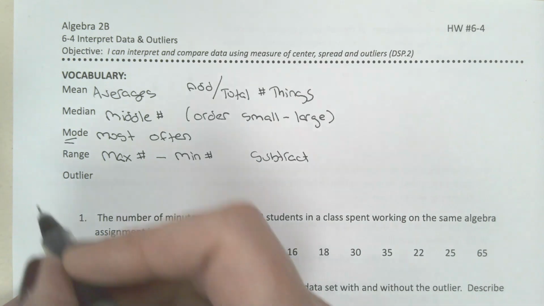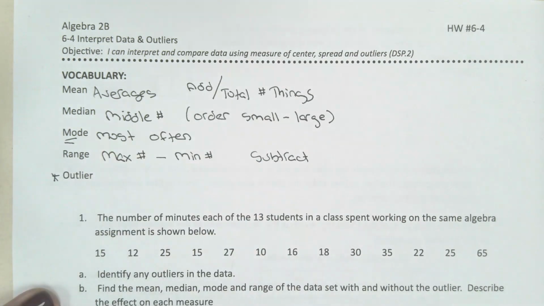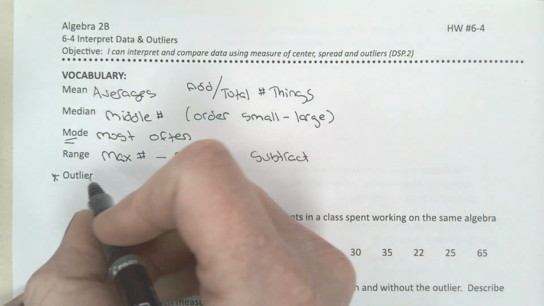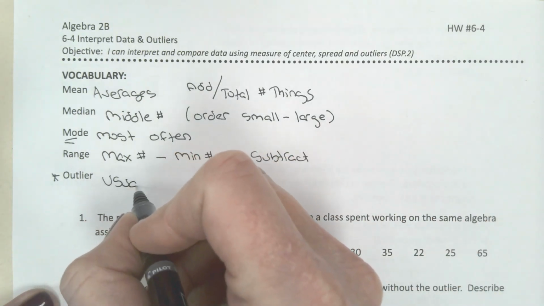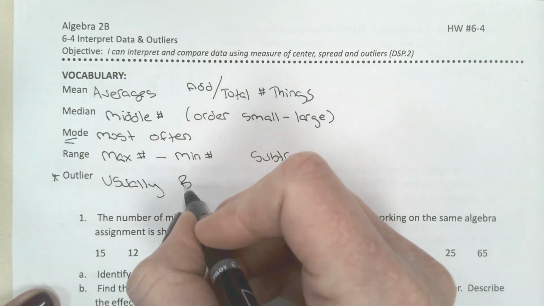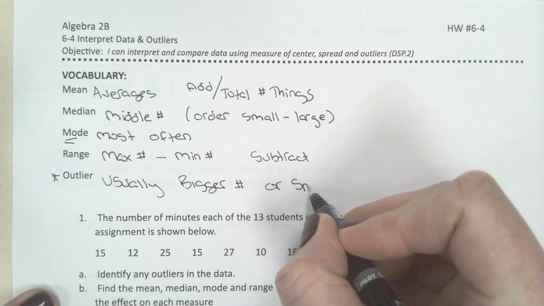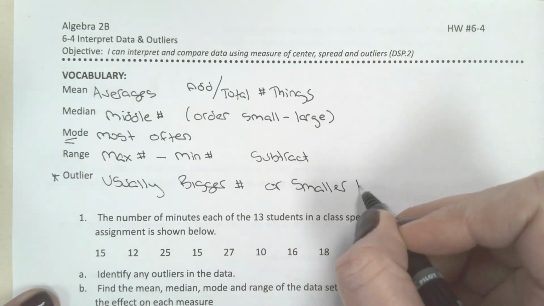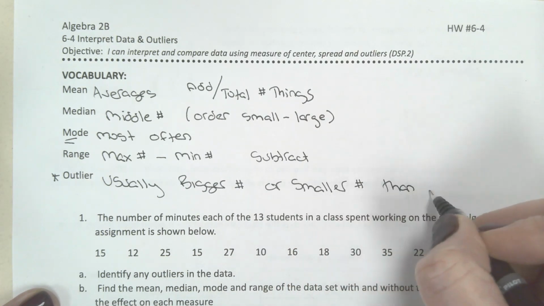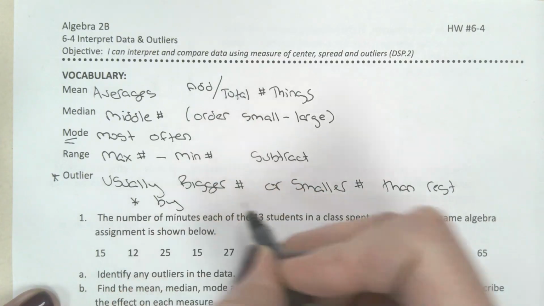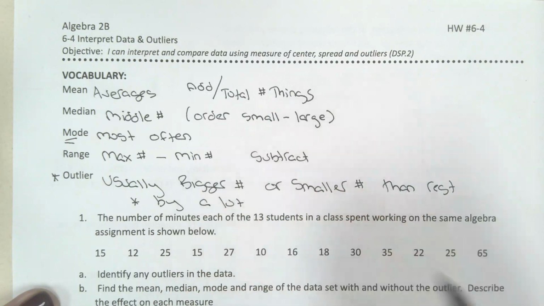An outlier is perhaps a little bit new. An outlier is a data point that differs significantly from the rest of the data. So it is usually a bigger number or a smaller number than the rest of the numbers, and we're talking usually by a lot.